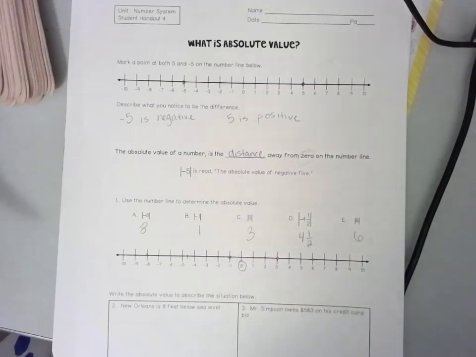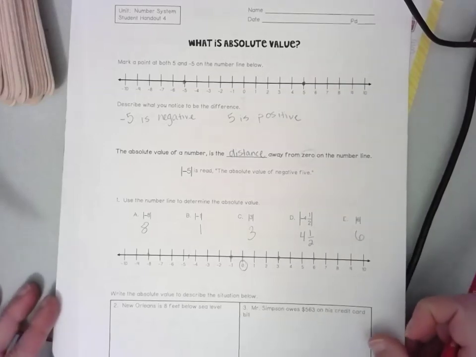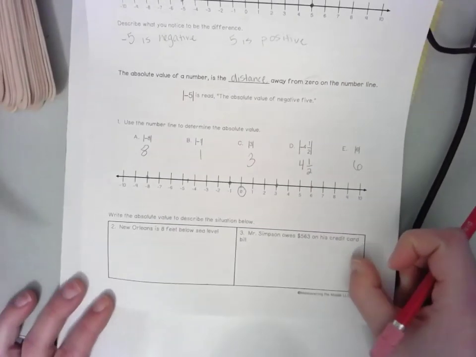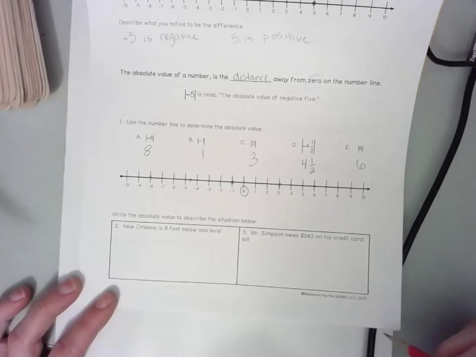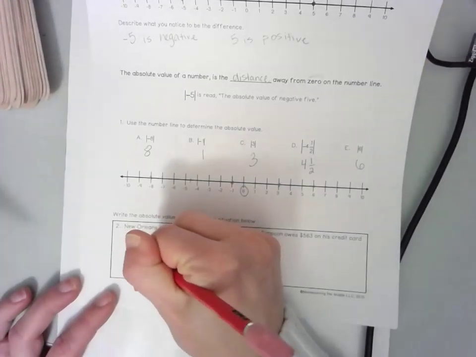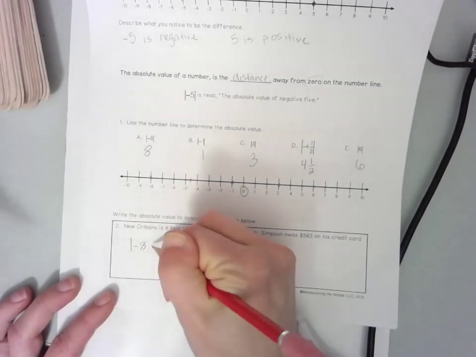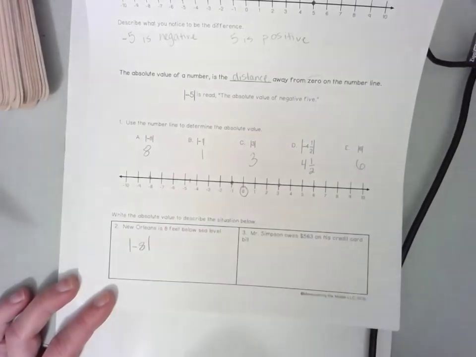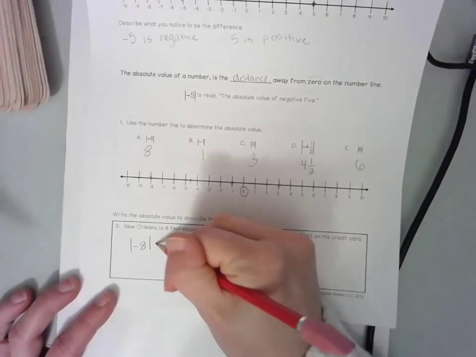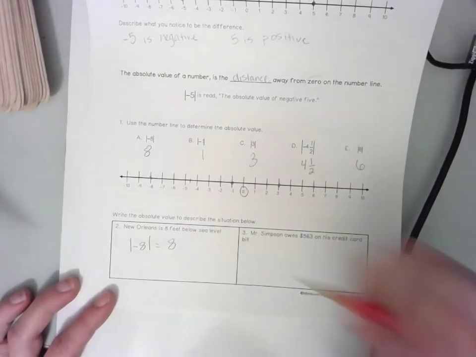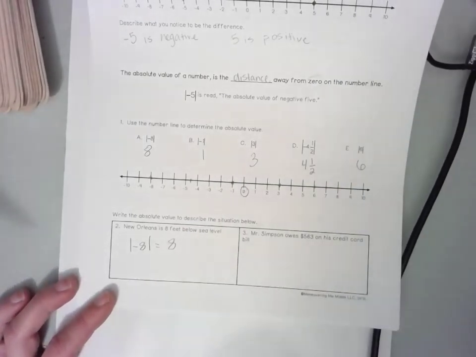Now number 2 says write the absolute value to describe the situation below. Let me try to speed this up a little bit. New Orleans is 8 feet below the sea level. So if we go below the sea level, below is one of those words that indicates negative. How far is it below the sea level? Well, it's 8 feet below the sea level.